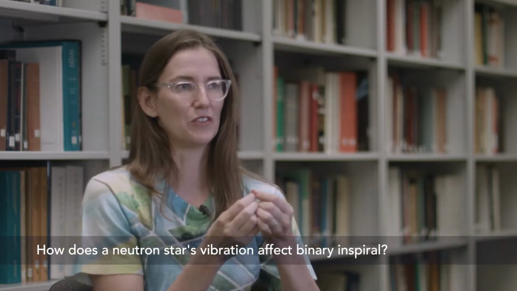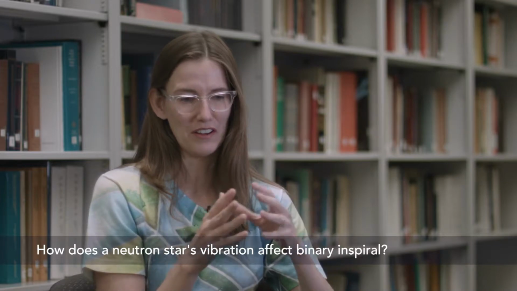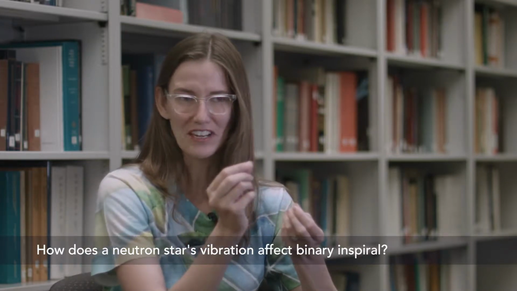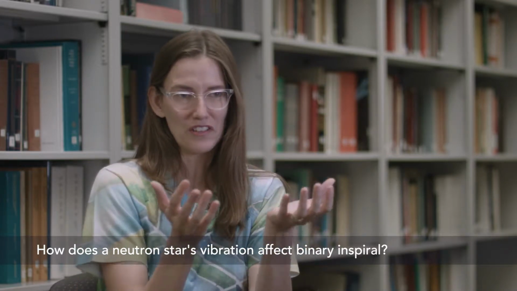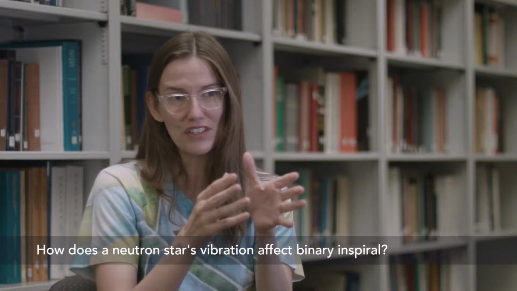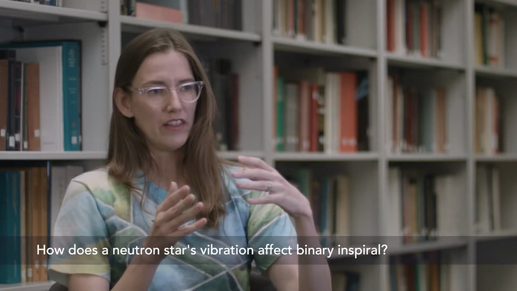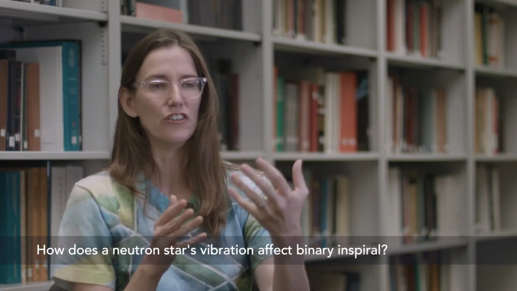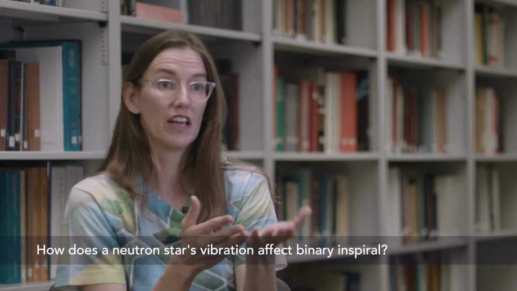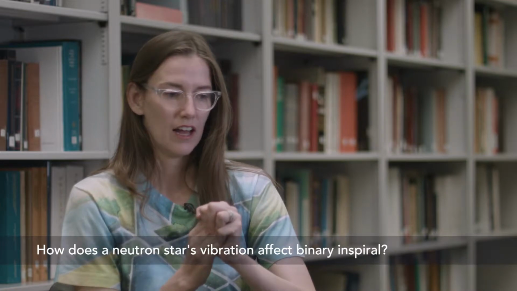And so this can do some pretty dramatic things, similar to how a wine glass can shatter if you hit the right note. The solid crust of the neutron star might shatter if it sweeps through the right frequency in the orbit. And so some collaborators and I worked through how that might cause some high energy flares that you could see in association with a gravitational wave signal or independently even.